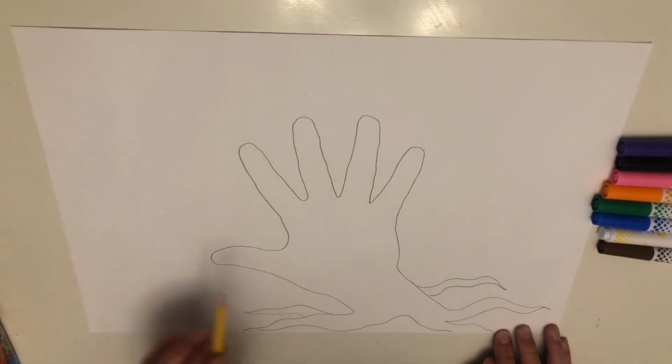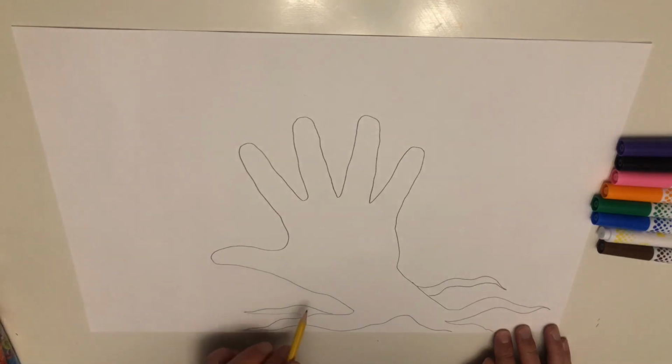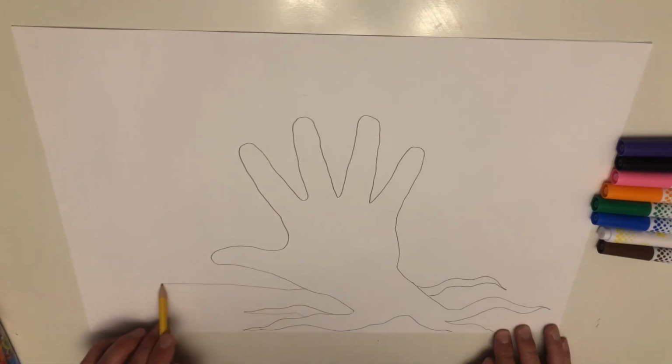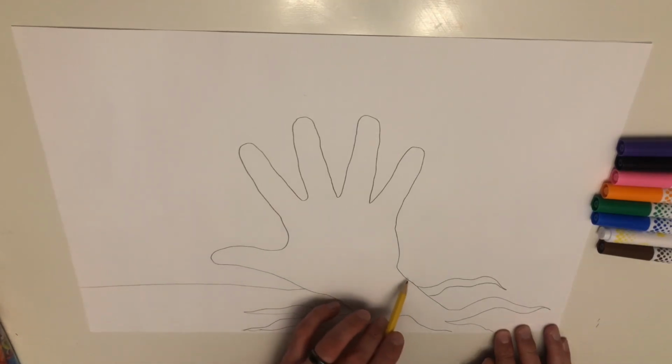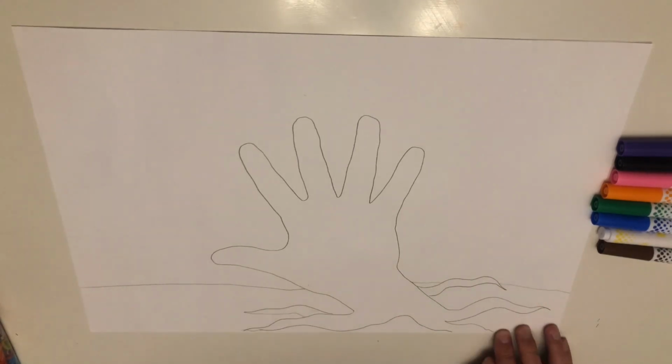And then I'm going to draw my horizon line, and remember that separates the sky from the ground, and it's where your line of sight is. So here is the edge of the ground, and here is the edge of the ground over here, okay?